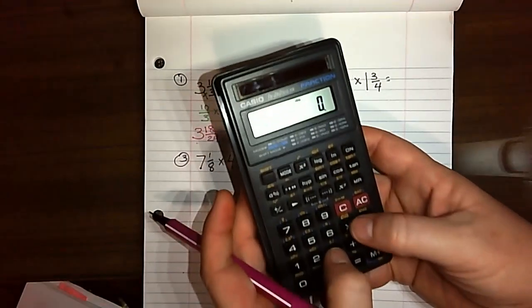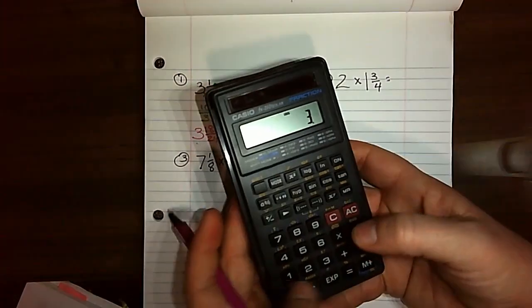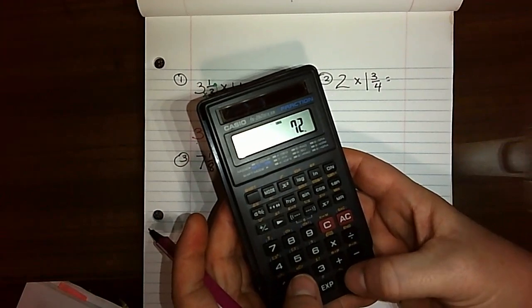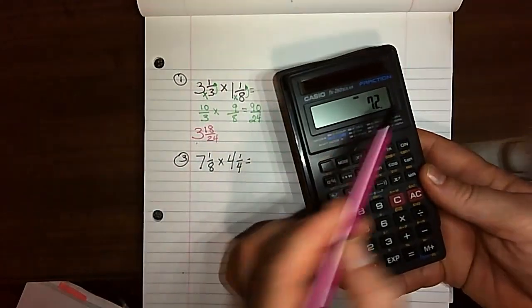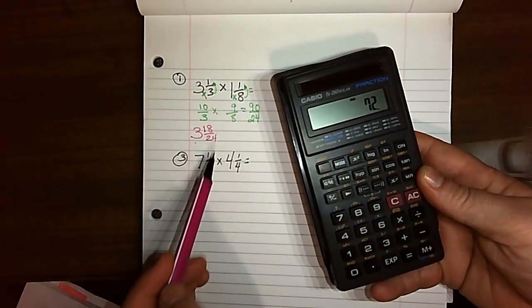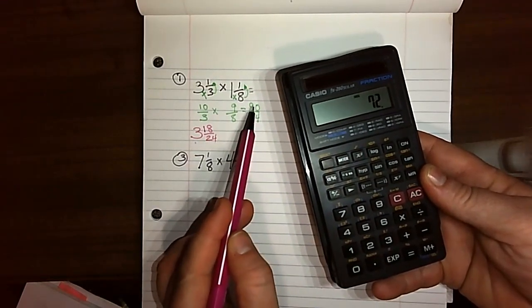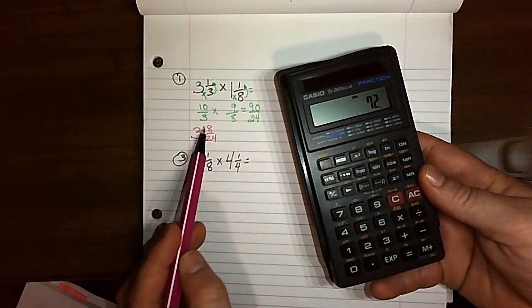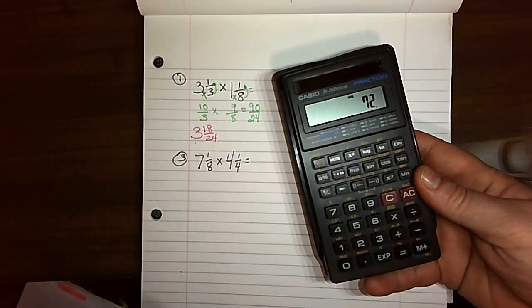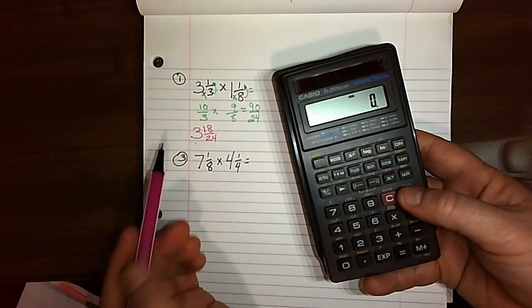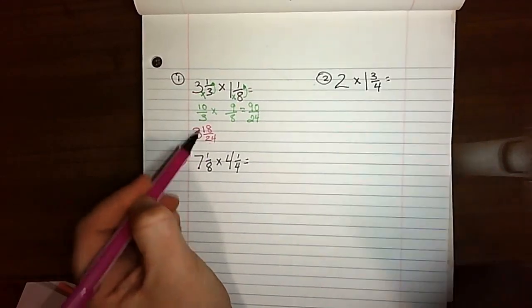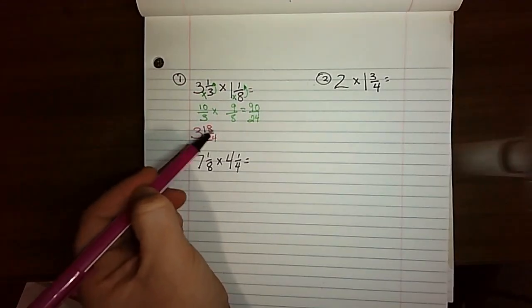Then I said 3 times 24 equals 72. Then I actually subtract that 72 from that 90 to get that remainder of 18. Are you guys following with that? Yep. Awesome.